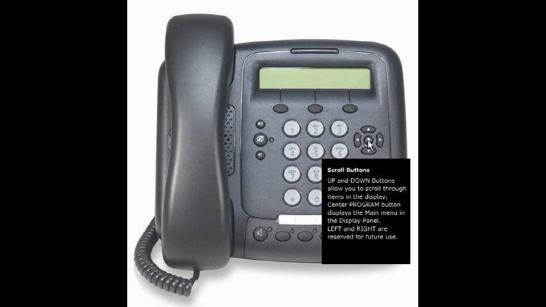On the 3101 phone, you have a group of directional controls and an enter button. The enter button is in the middle as the four different directional arrows are on the outside. This allows you to toggle through the display and select different options.